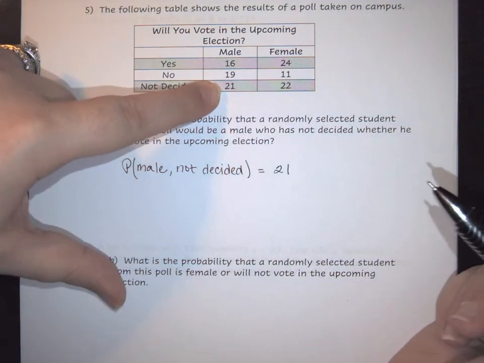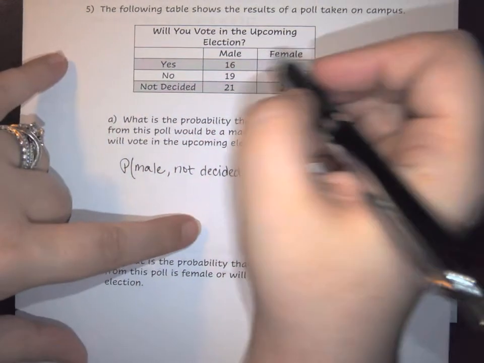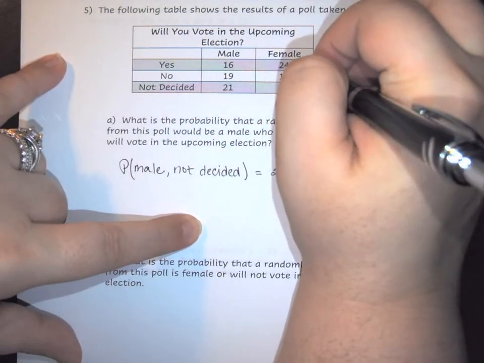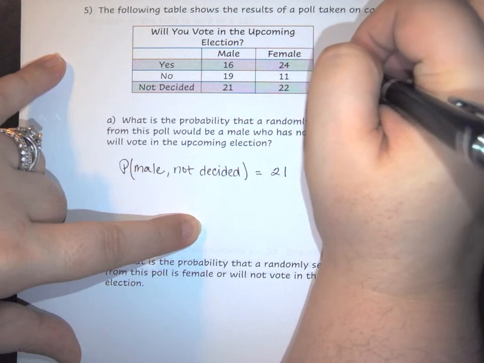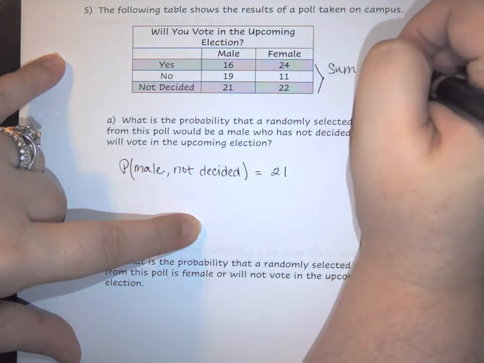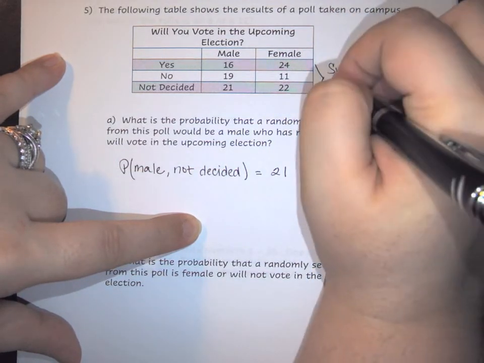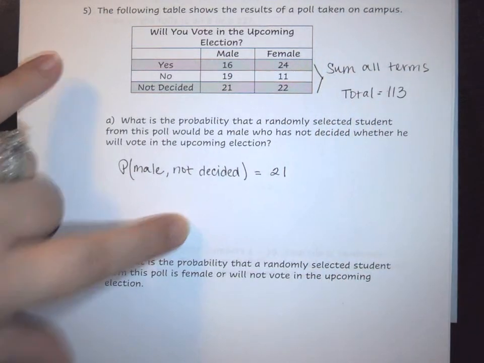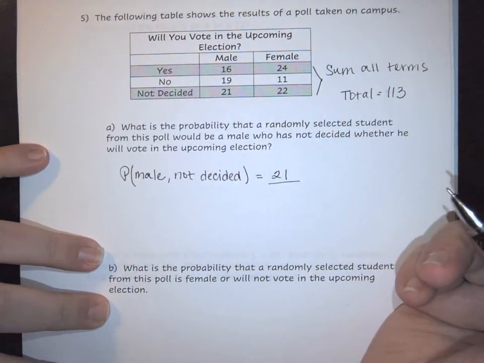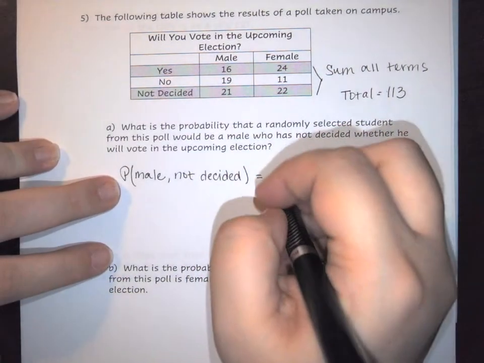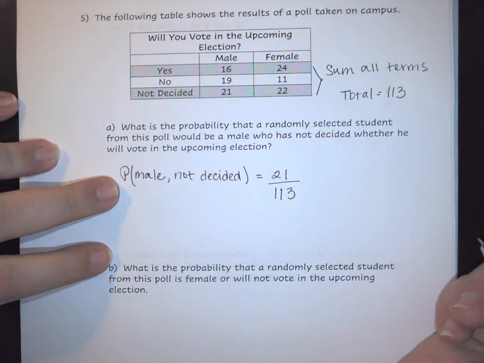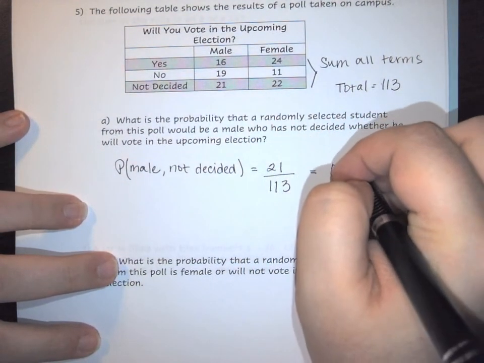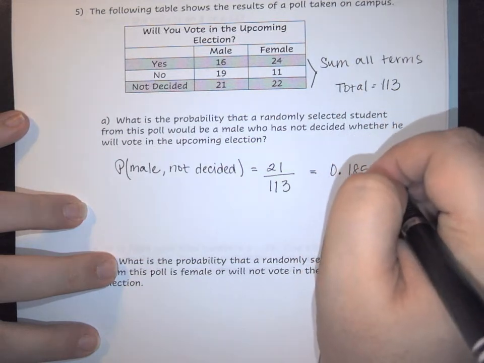Well, the other thing we have to do is find our total. So my total is we have to add all of this up. So we are going to sum all the terms together, which gives you your total of being 113. So my probability here is that 21 males have not decided out of the 113 students. Therefore, we would have a probability of 0.185841.